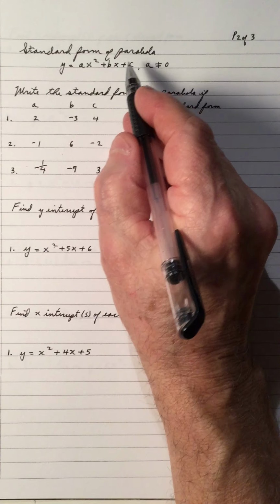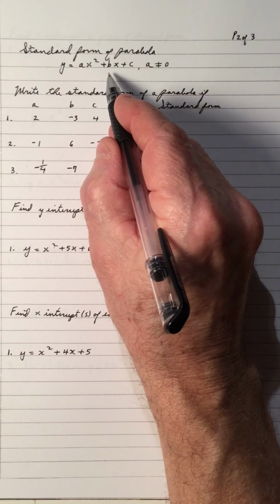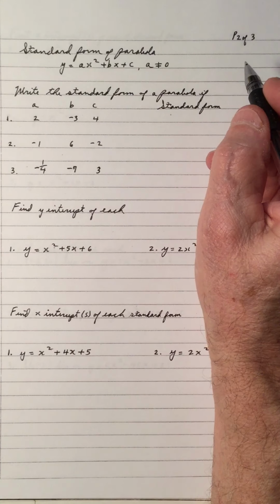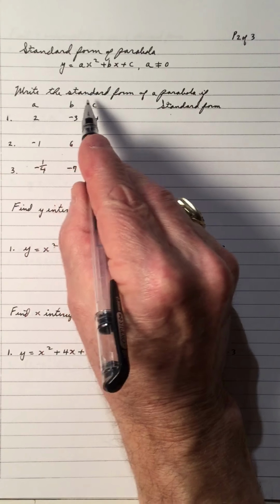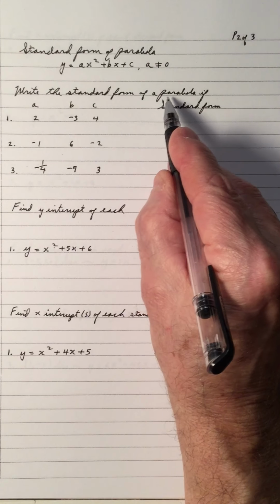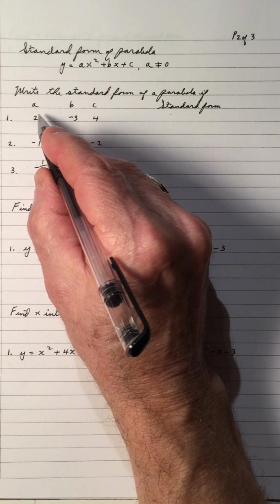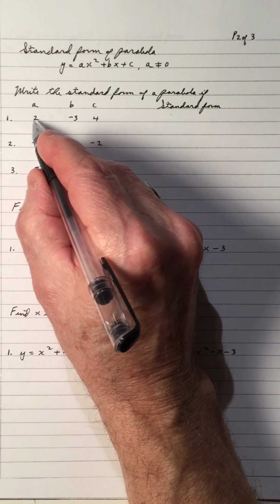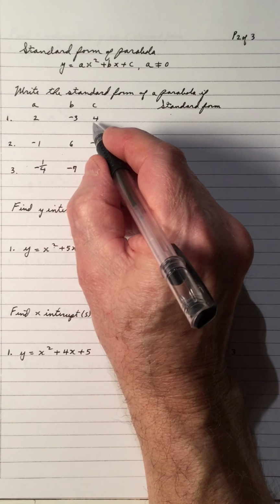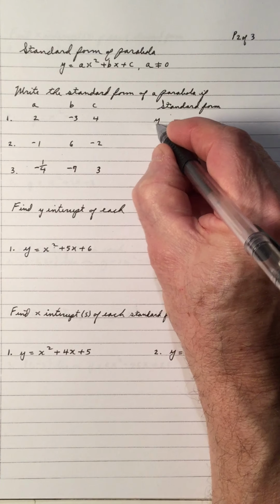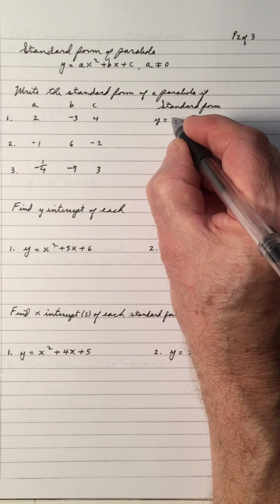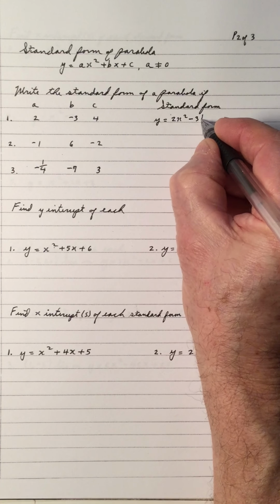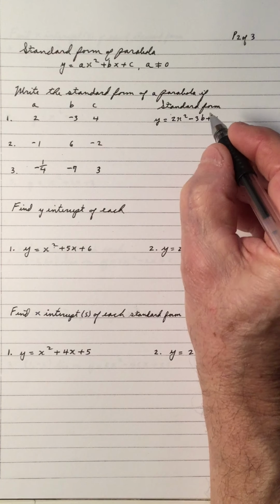Standard form of a parabola is y equals ax squared plus bx plus c, where a is not equal to 0. Write the standard form of a parabola if a, b, and c are given. So a is 2, b is -3, c is 4. So the standard form is y equals ax squared, so it's 2x squared, plus bx plus c.